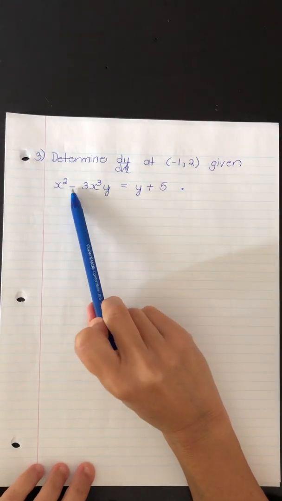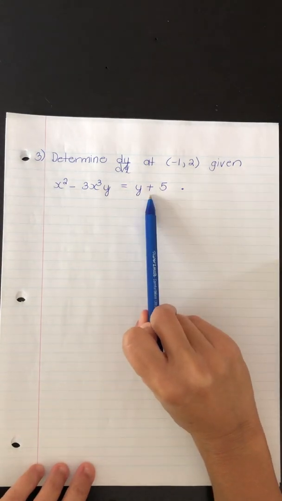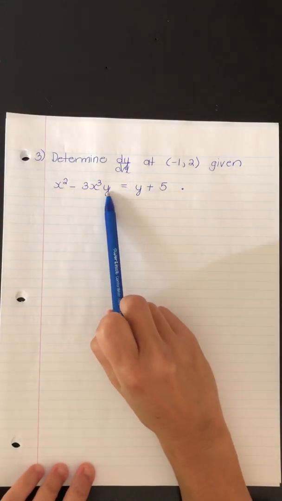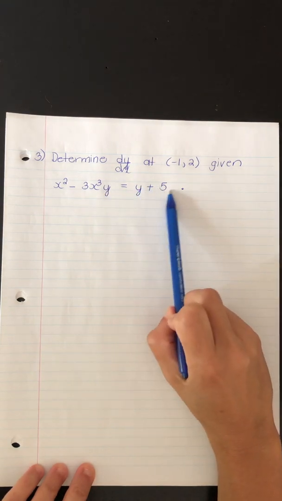We're going to use our implicit differentiation. So we first look at this and decide how many terms we have. Remember these operators separate the terms. So we have 1, 2, 3, 4 terms. So 4 terms in question 3.